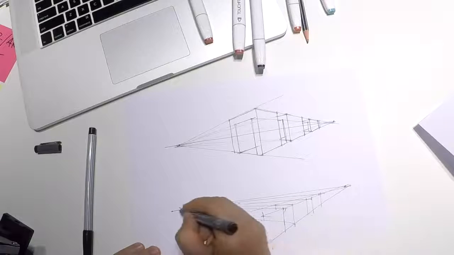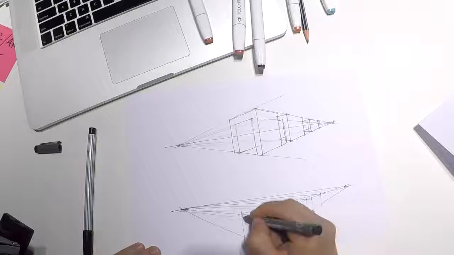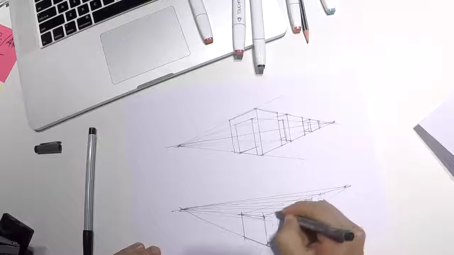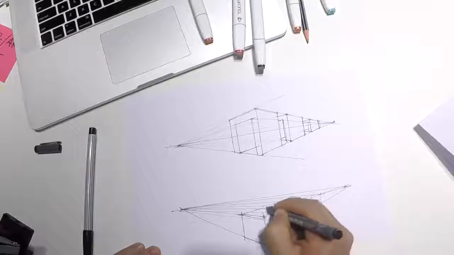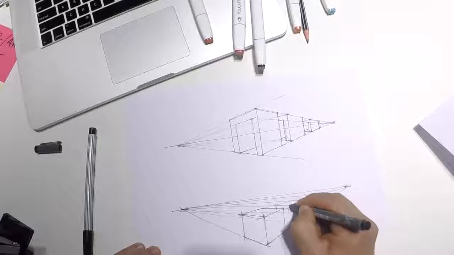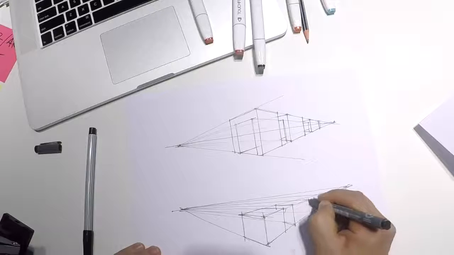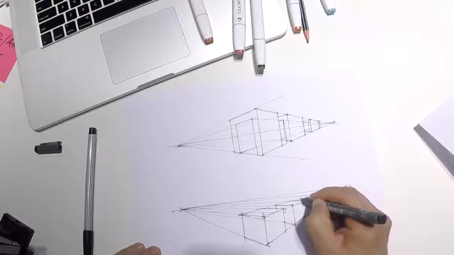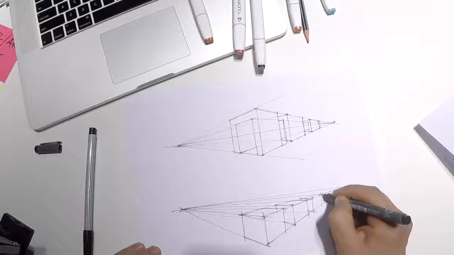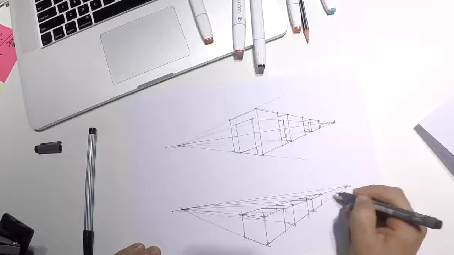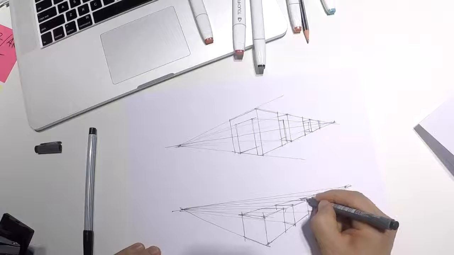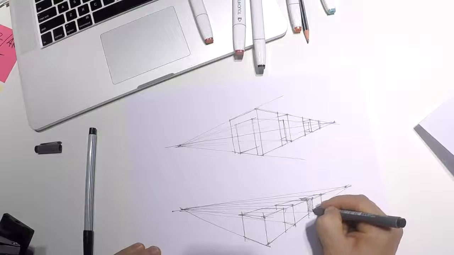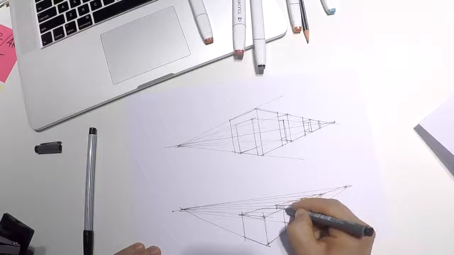So that means the station point where we are standing and observing the object is a point below the horizontal line. The station point is the point of location where the observer views the image of the perspective.